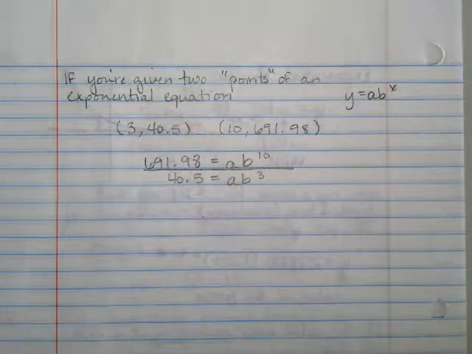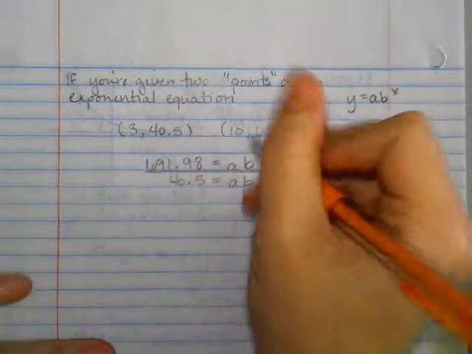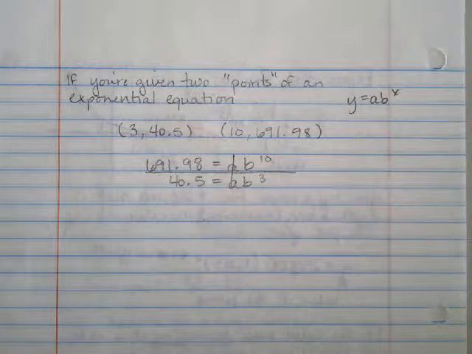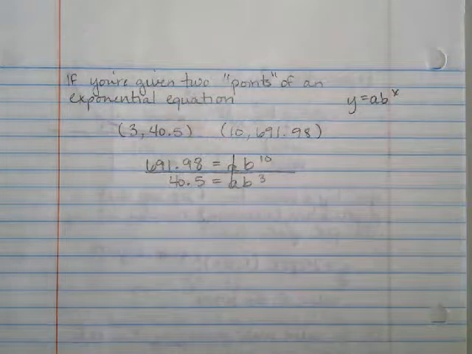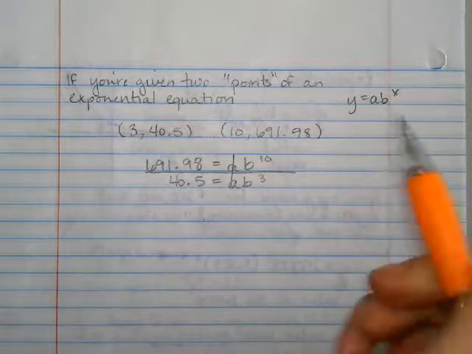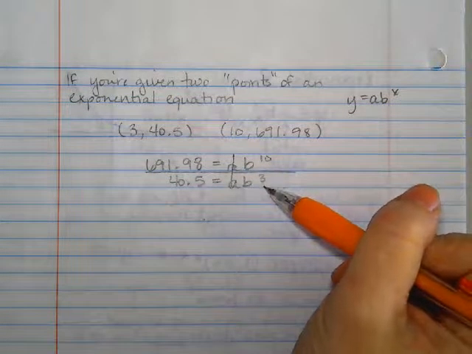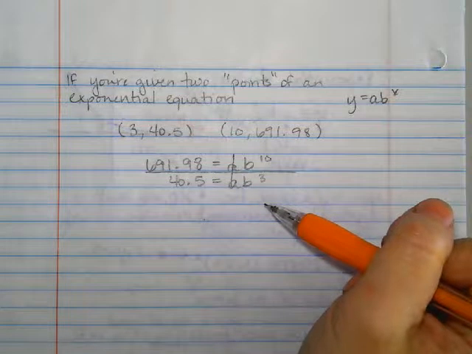What can I divide out of that right off the bat? A. I can get rid of the a, because a divided by a is simply 1. Now this goes back to some laws of exponents that you may not have dealt with for a while. If I have b to the 10th divided by b to the third, what is that?